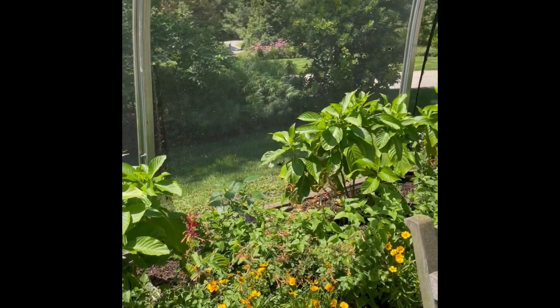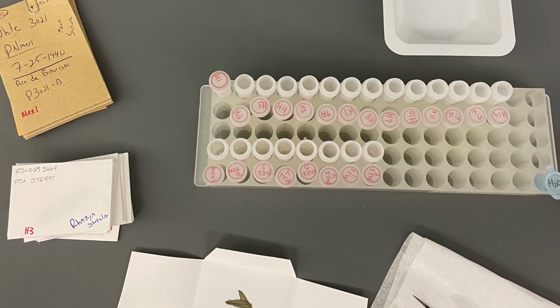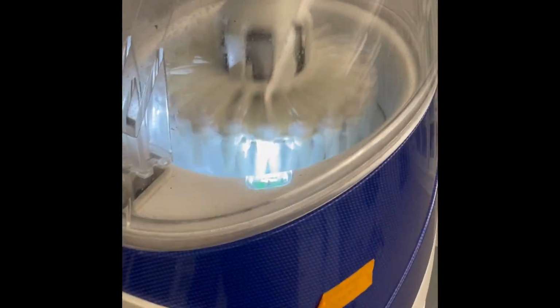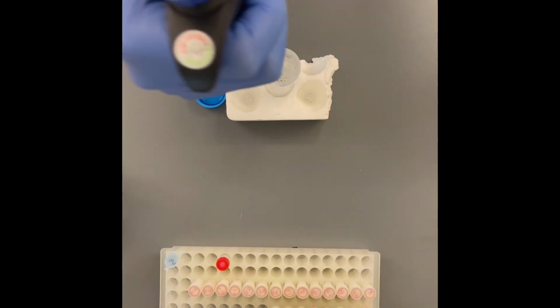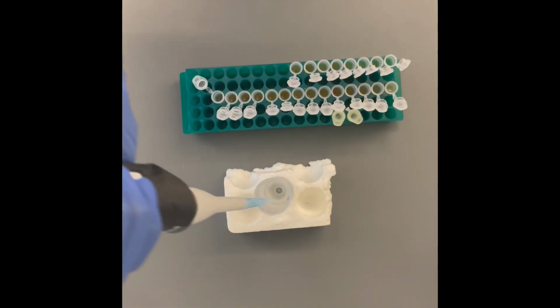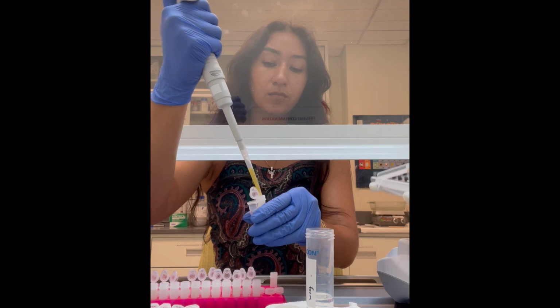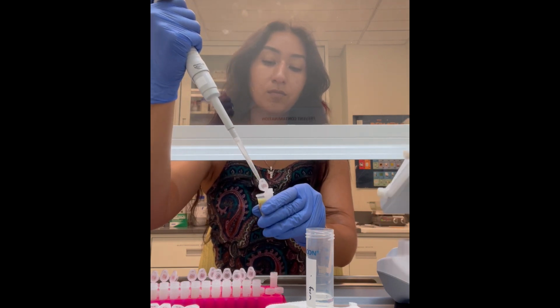All of this begins with DNA extractions. First, our samples are labeled and ground into a fine powder. Then our CTAB master mix is prepared and added to each tube. After incubating at 65 degrees for an hour, chloroform is added and the mixture is transferred to a fresh tube to be centrifuged.